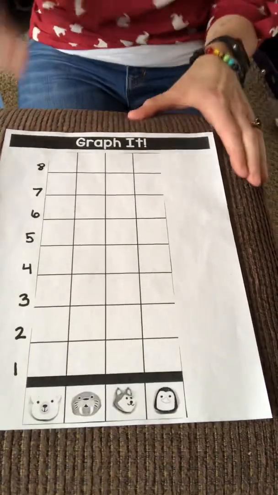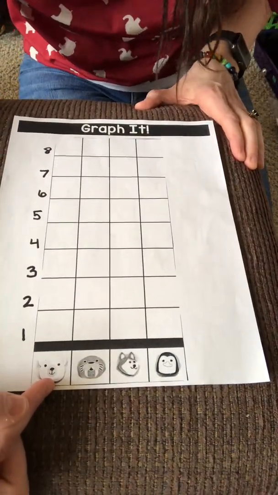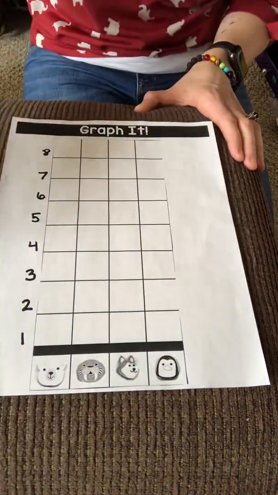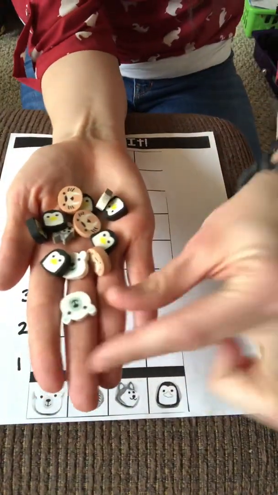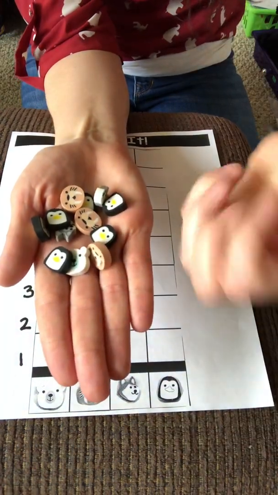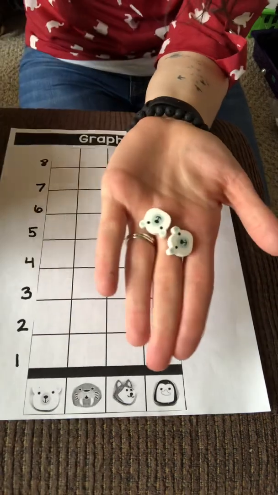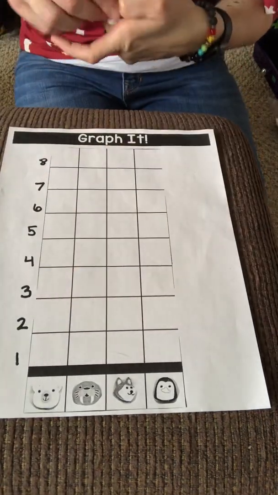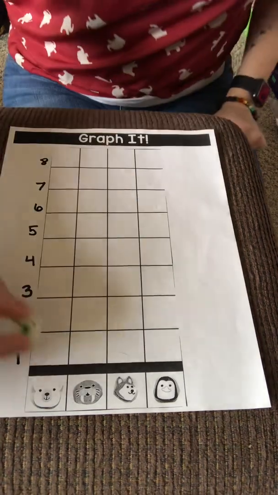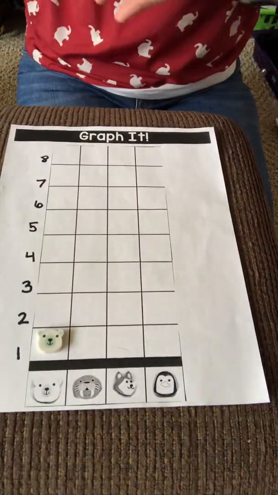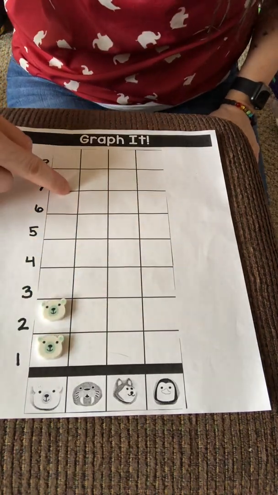So first, we're gonna look at the first animal on our graph, and that's a polar bear. So I want you to find all of the polar bears that you have. So you're gonna need to pick through your animals and find all of your polar bears. Oh, I think that's all I have. And then you're gonna put them inside of the squares on top of your polar bear. So we'll put one right there, and then we're gonna put one right there. So we're making lines of animals.